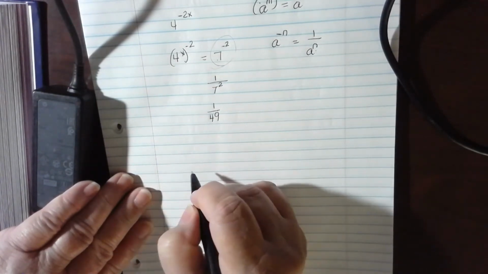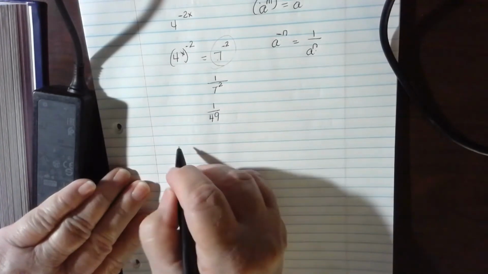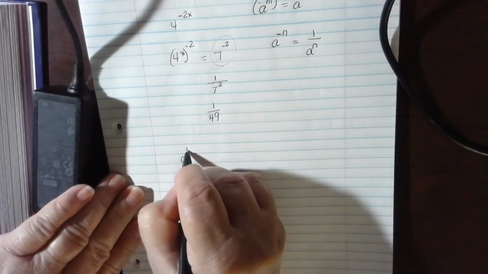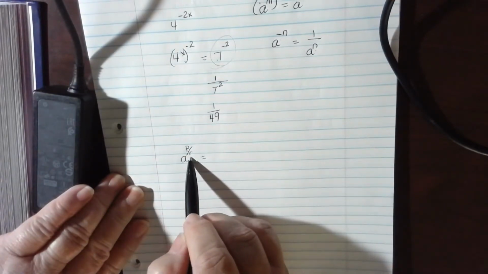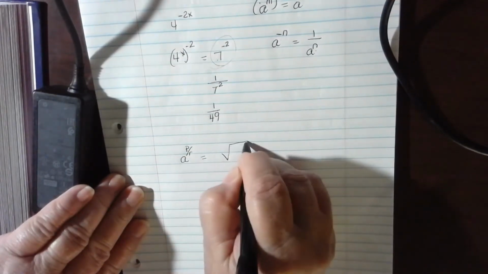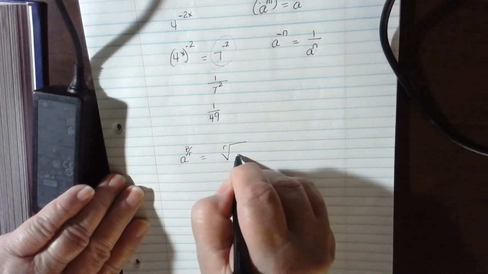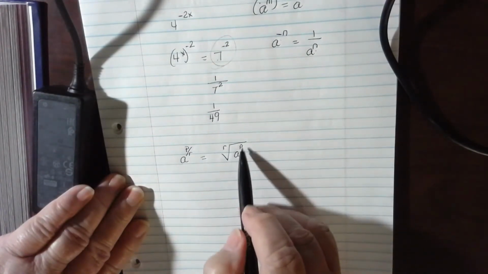When we studied radicals and exponents, excuse me, I can't get that frog out of my throat. We talked about P over R. That when you have a fractional exponent, the R becomes the root, and the P is the power that you raise A to.